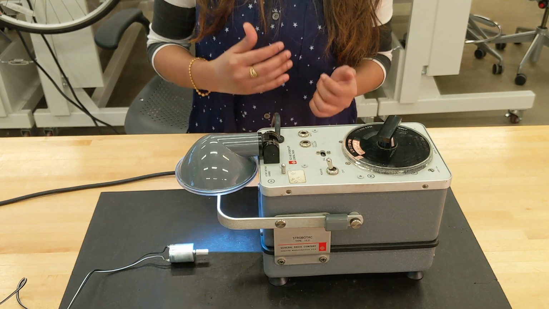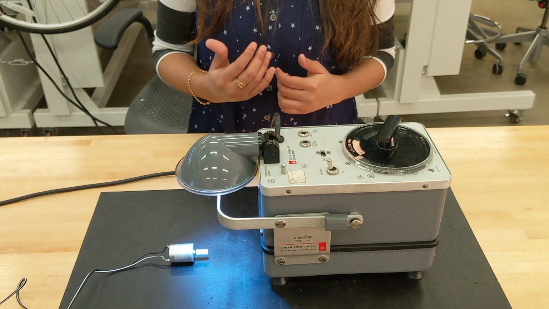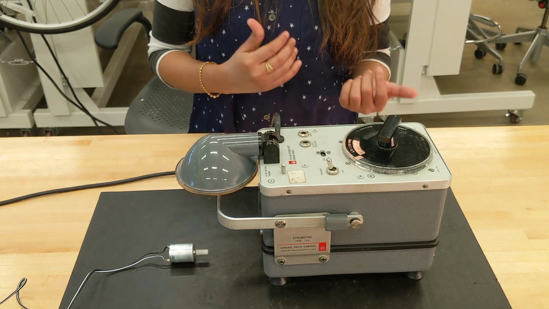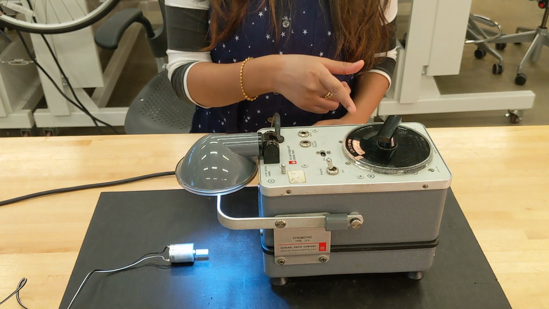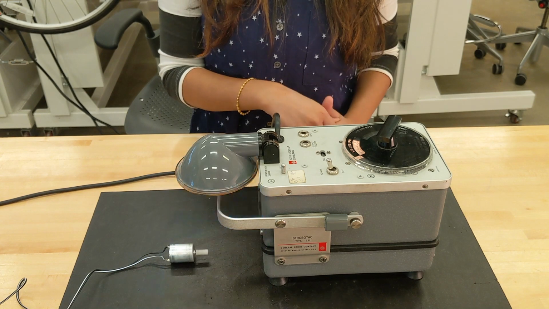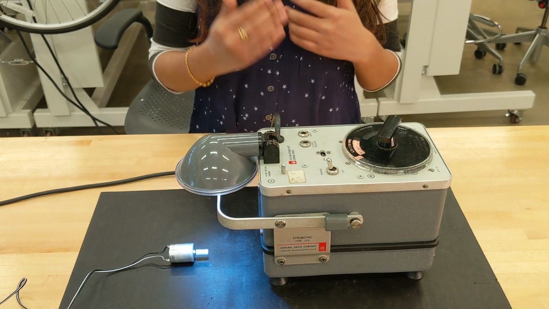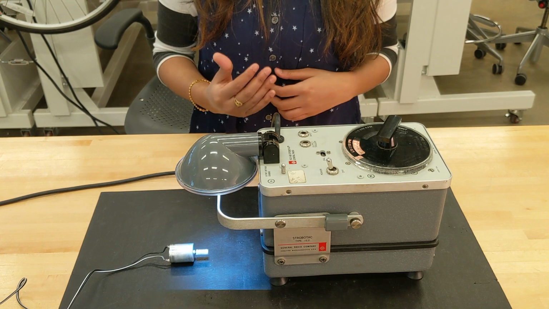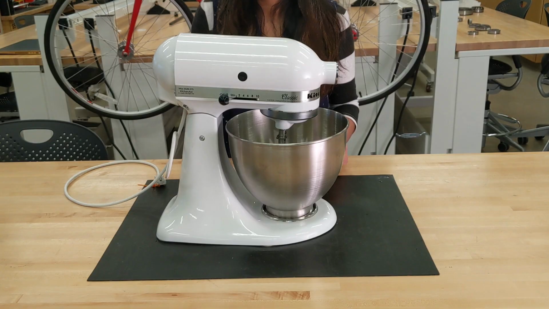Okay, let's check your math. I have brought out the photo tachometer. A bit hard to read on camera, but trust me, it is reading about 4000 RPM. Does this match your theoretical input motor speed? And what is the percent difference?